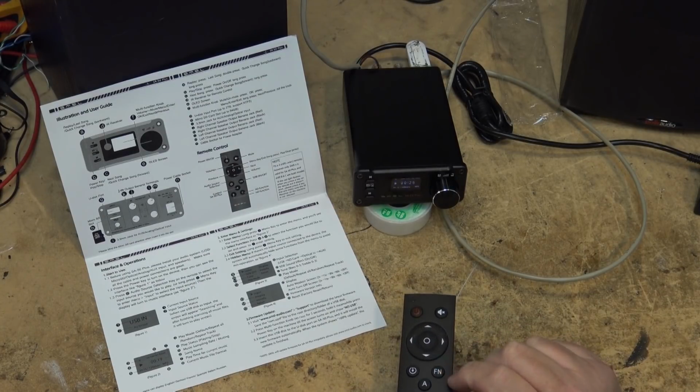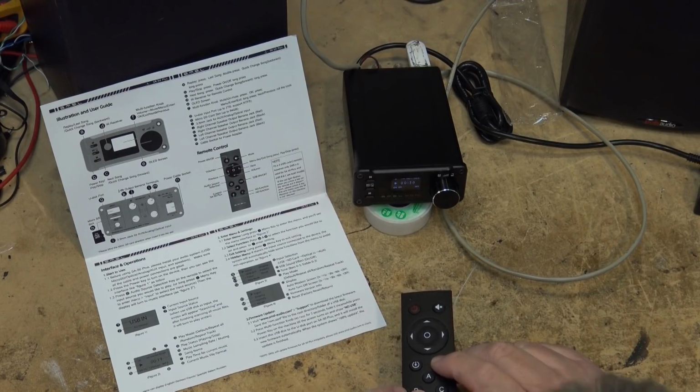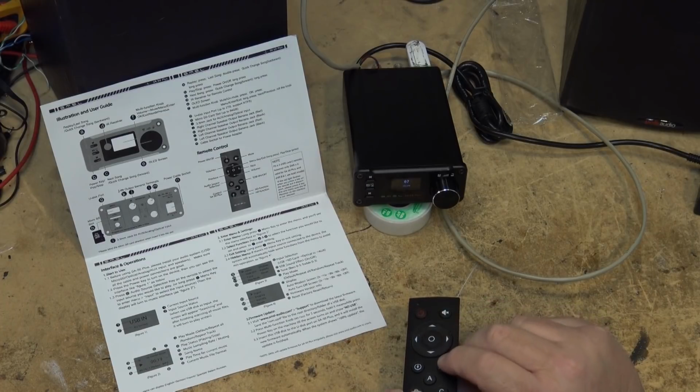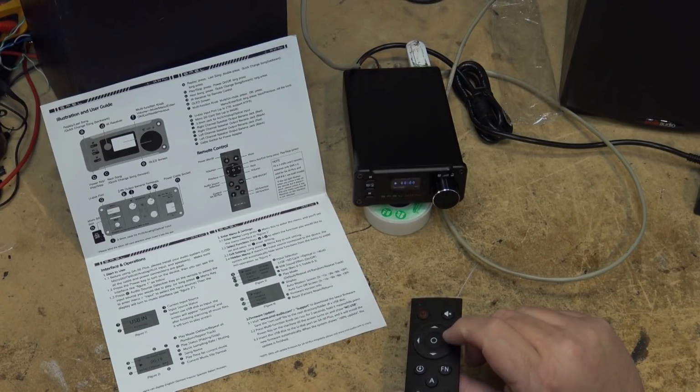Your function key over here, the one marked FN, that will turn on and off the loudness, or what they call the SDB. So that's off. And you'll hear the difference here. I'll pick another song. Okay, here we can hear the difference.